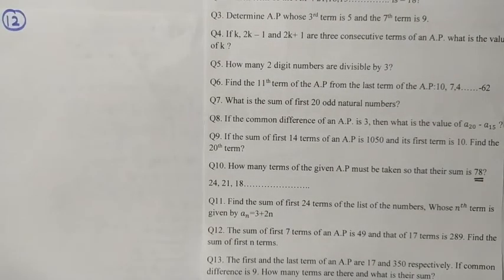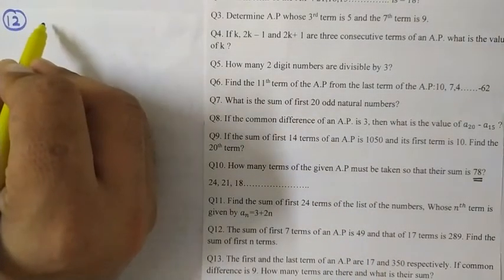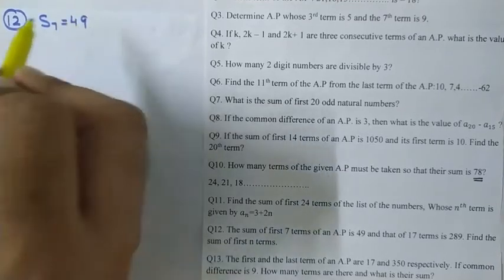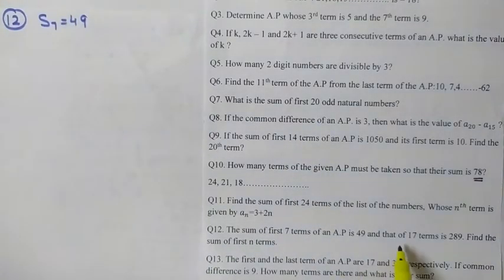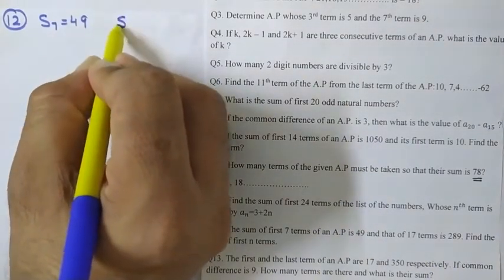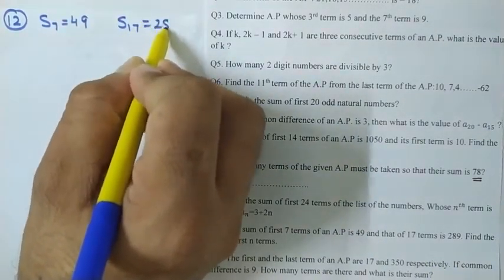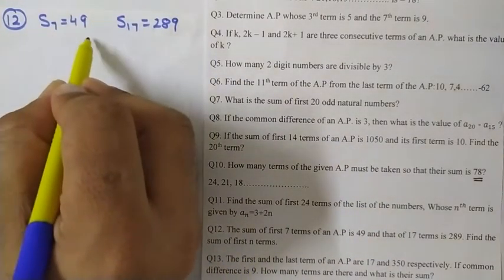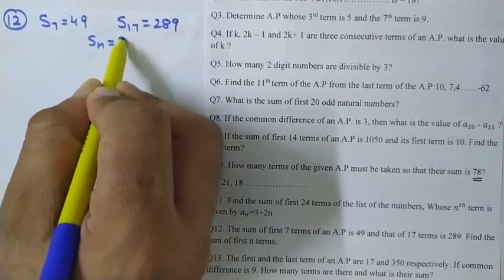Now the 12th question is, the sum of first 7 terms of an AP is 49. So sum of first 7 terms, S7, is given to you as 49, and that of 17 terms is 289, so S17 is 289 given, right? So find the sum of n terms. So Sn we need to find out, right?